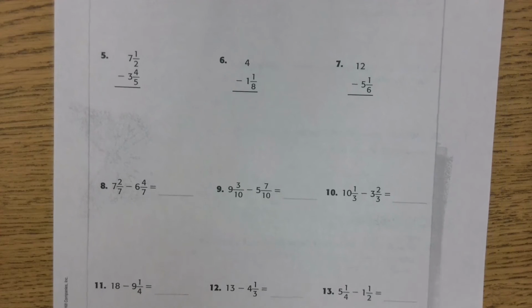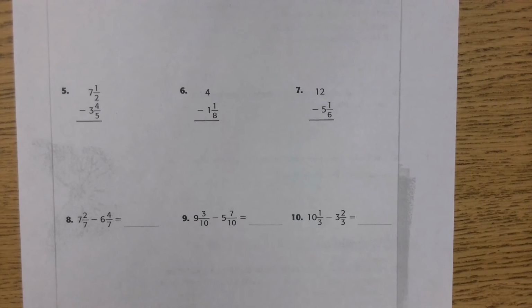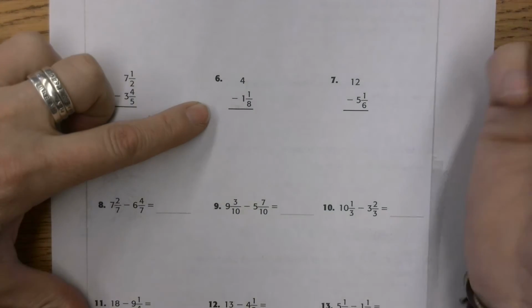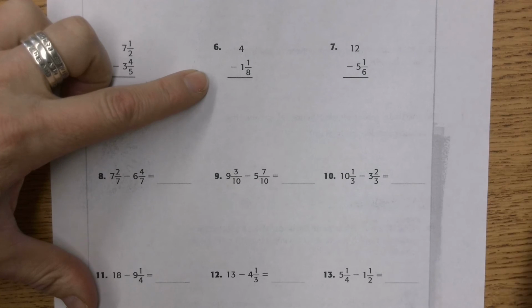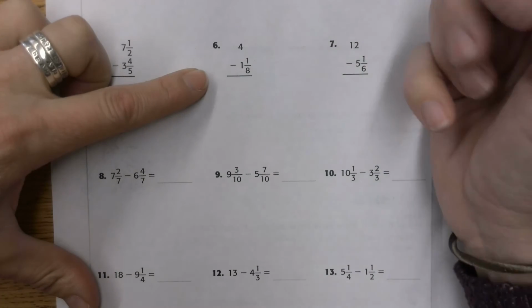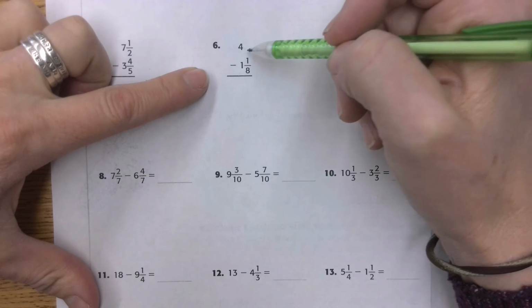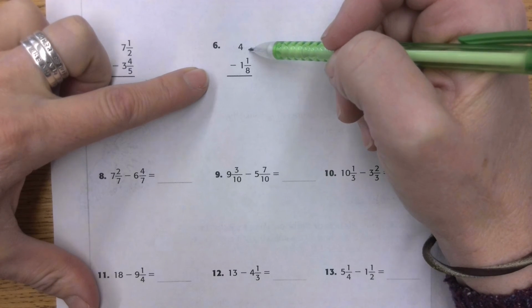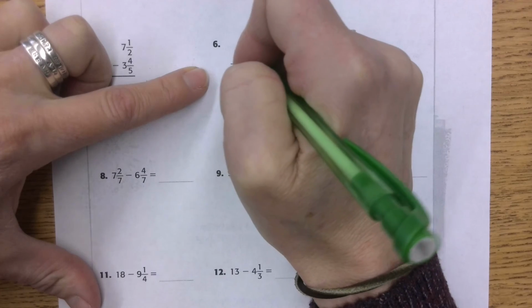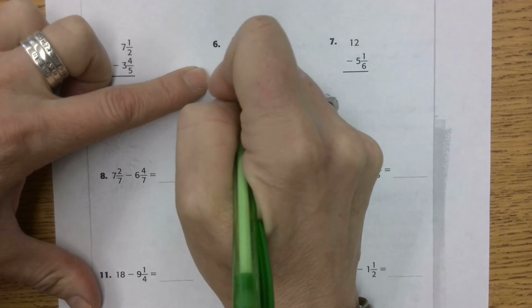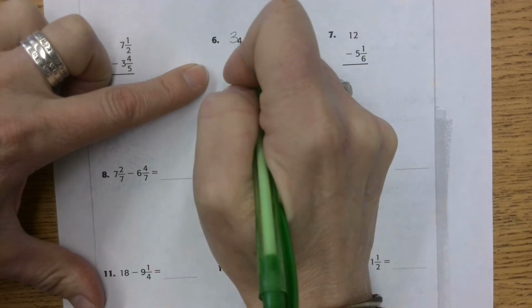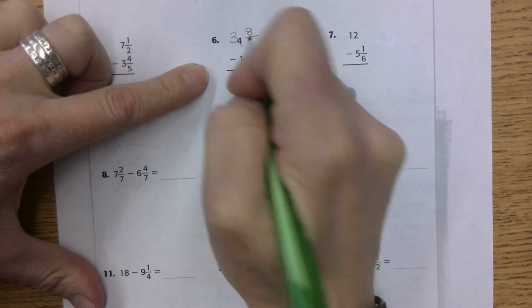All right, now I'm going to do one of the ones from your paper here because I think this one is very tricky and I know it'll stump a couple of you. So we have 4 minus 1 1/8, but we don't have a fraction here. And so what we're going to do is borrow from the 4 and make it 1 less, and then make a fraction here.